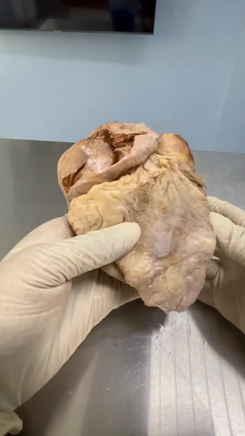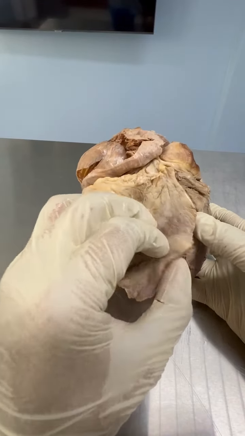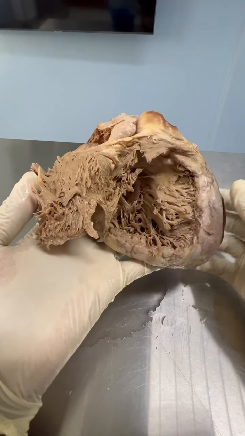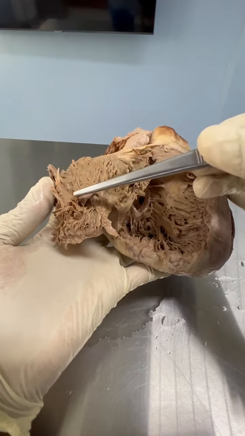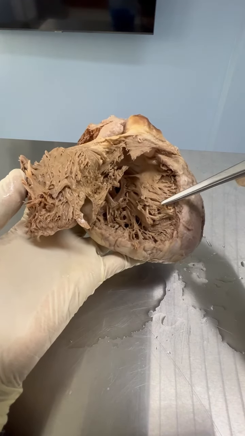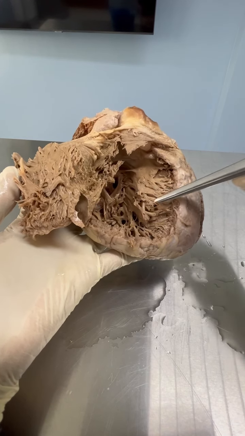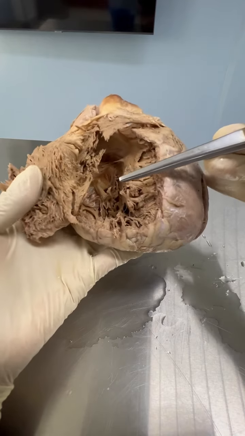Now if we open the next chamber, which is the right ventricle, we could see different structures. We call these in the ventricles your trabeculae carneae. Okay? So the inner portion of your right ventricle, the muscles there are called trabeculae carneae.